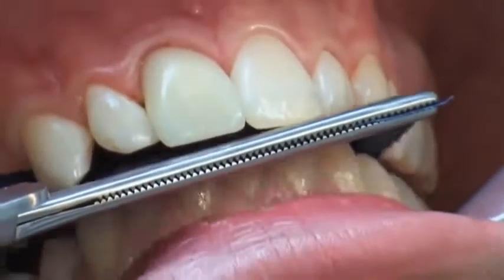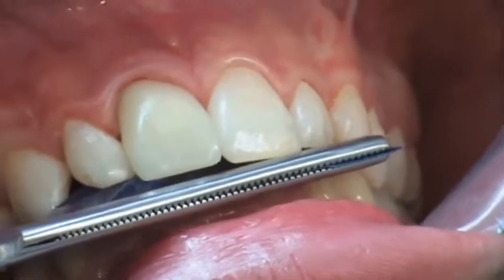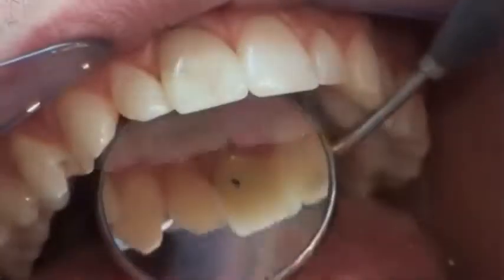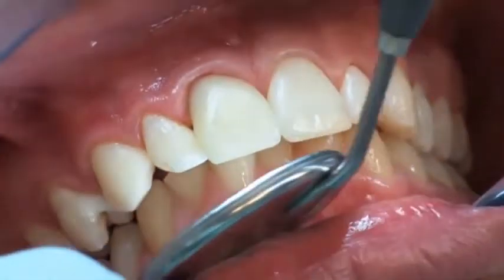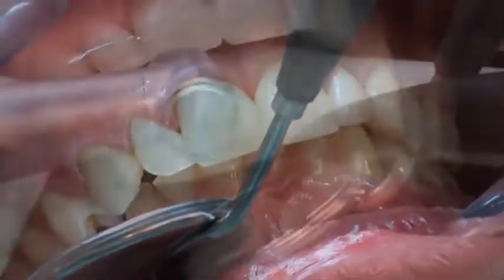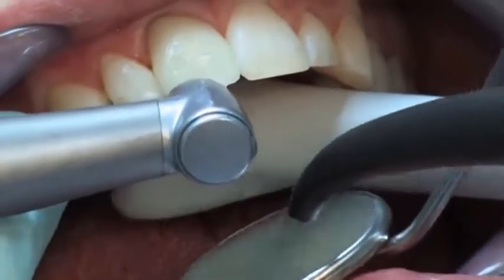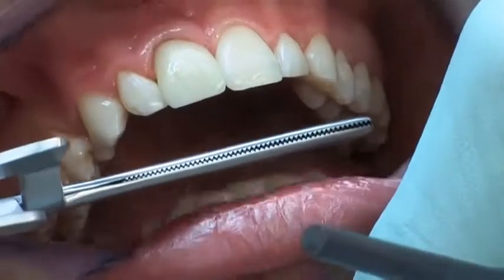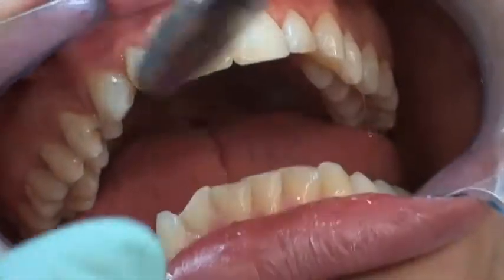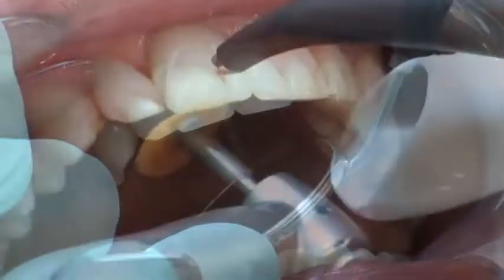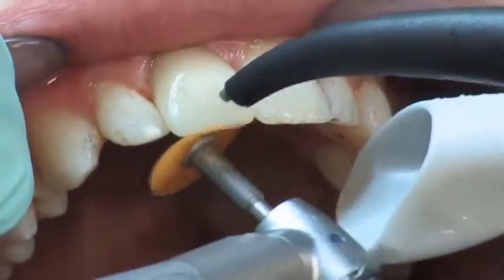The occlusion is thoroughly checked afterwards. High contact points are removed and the surface is polished to a high glossy finish.